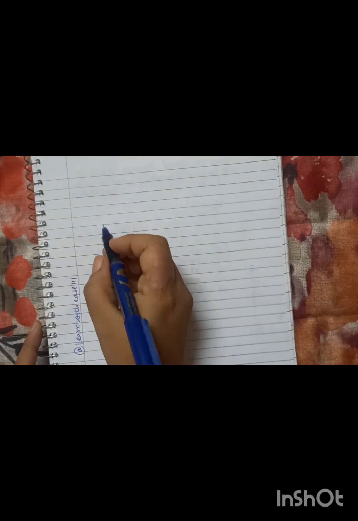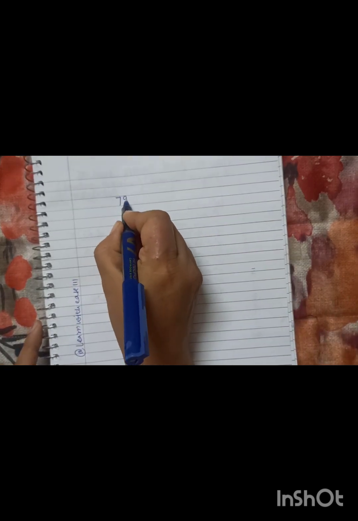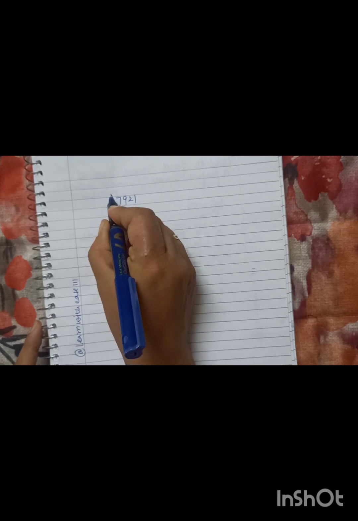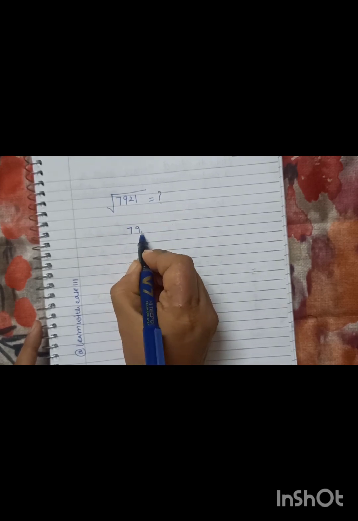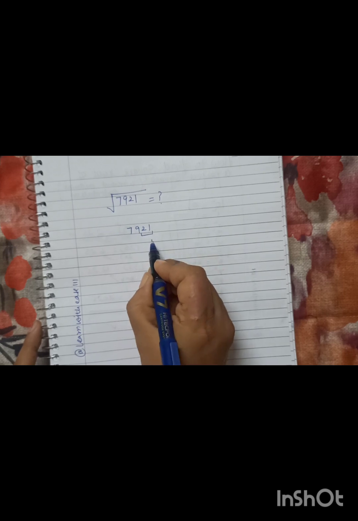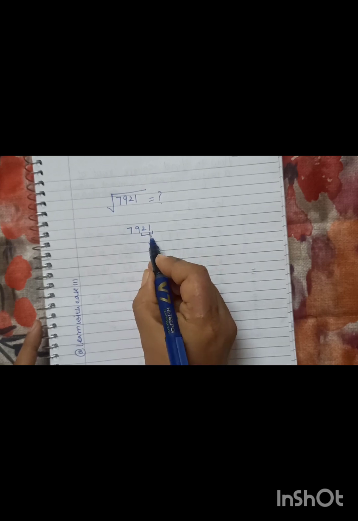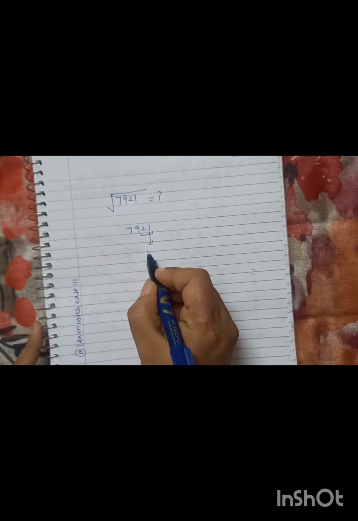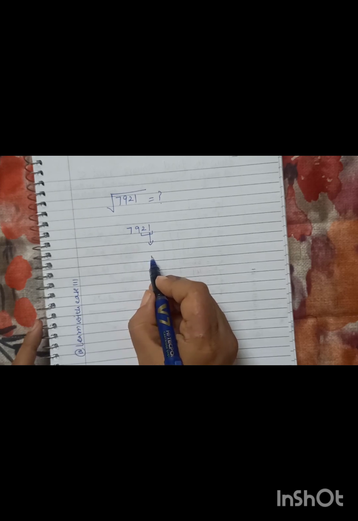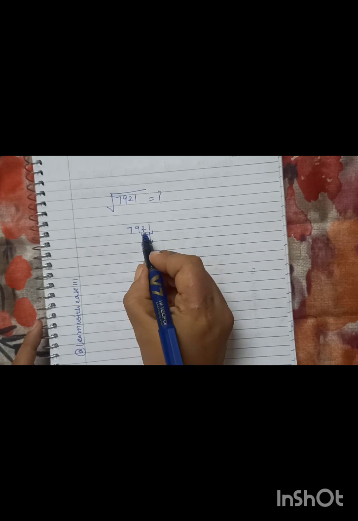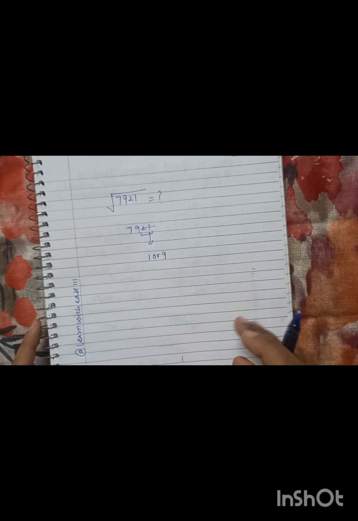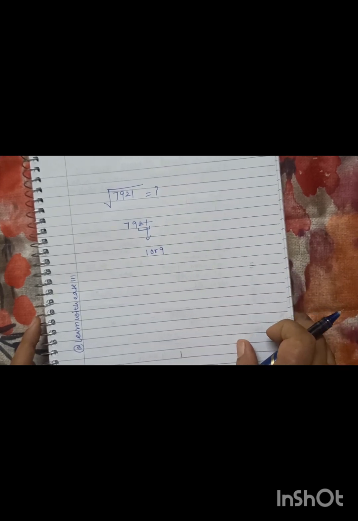Now let's suppose the number is 7921, whose square root we need to find out. So first I will see the last two digits. This will suggest the answer of the square root has either 1 or 9 at the ones place. So these last two digits have been given thought about.